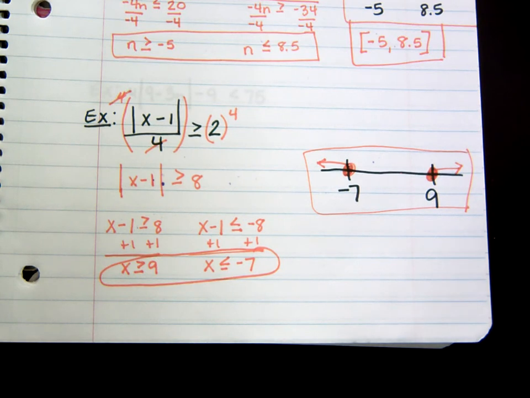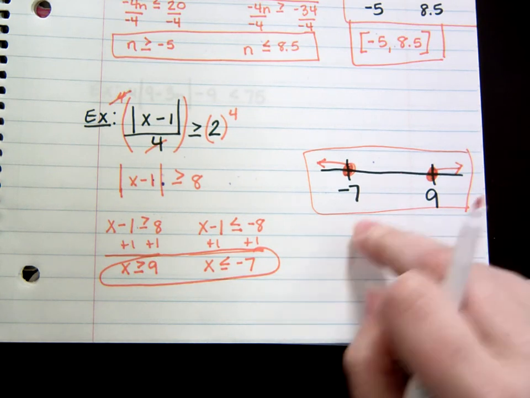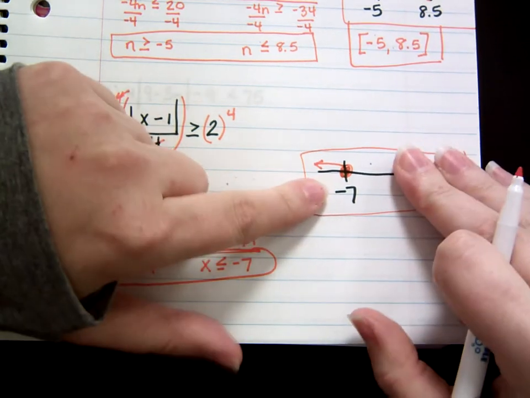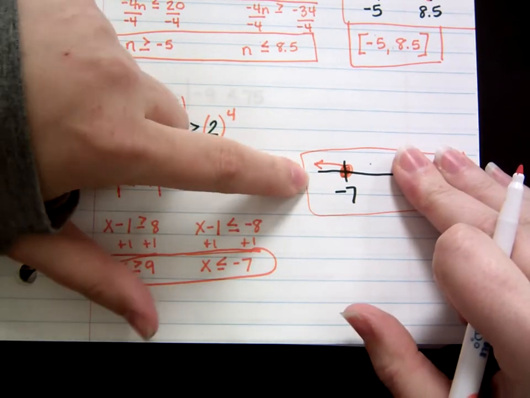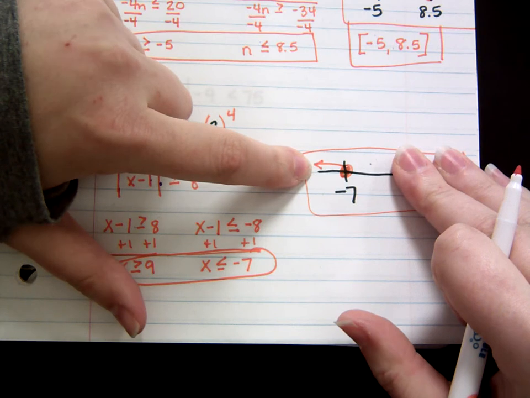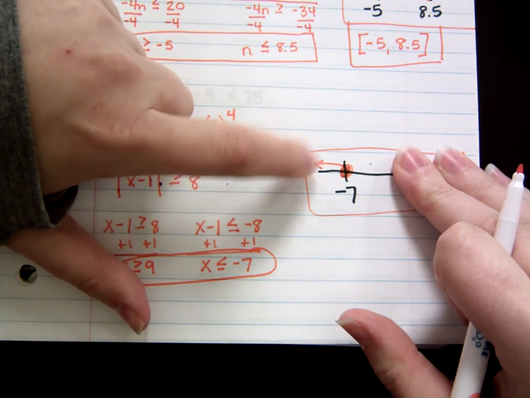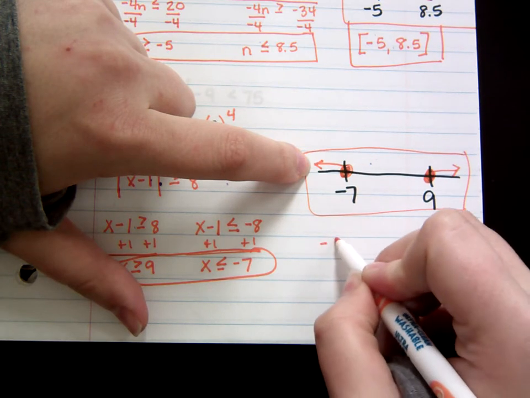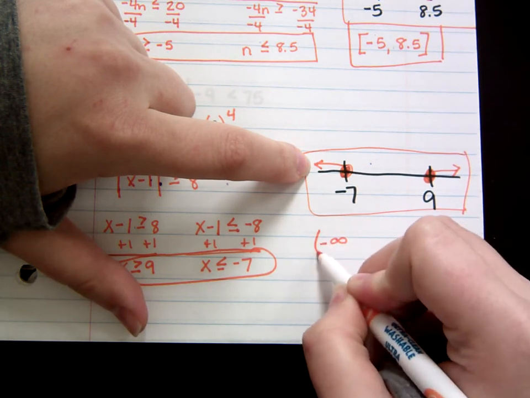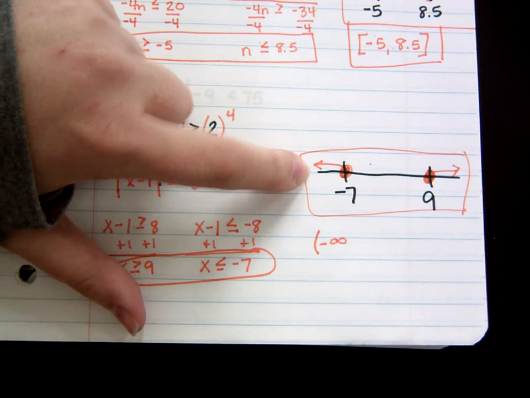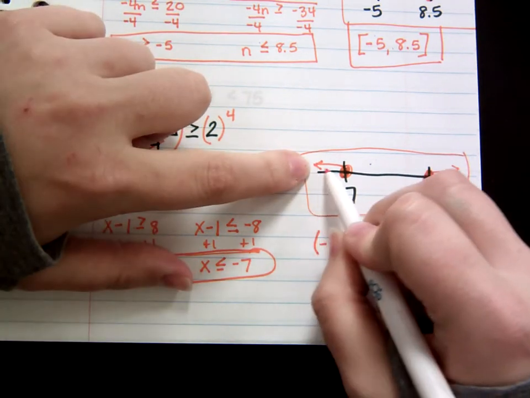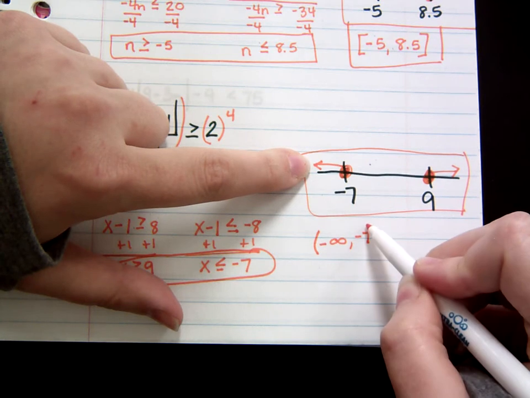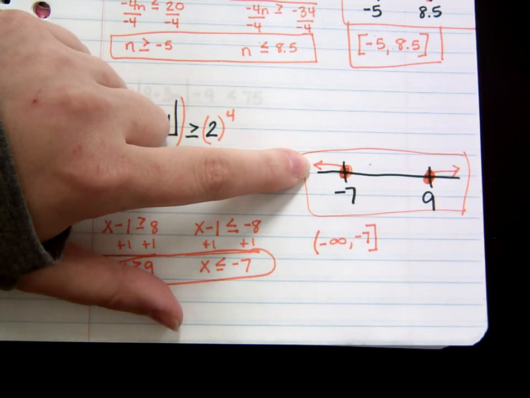Now I have to do the interval notation. This is an OR type inequality. On the OR types, just take it one piece at a time. So this section, where does it start? Where does it end? Well, this arrow means it goes forever. So we say it starts in negative infinity. And because you can't reach infinity, you use a parentheses with that. This section ends at -7. It's a closed dot. It can actually get to -7, so it's a bracket.